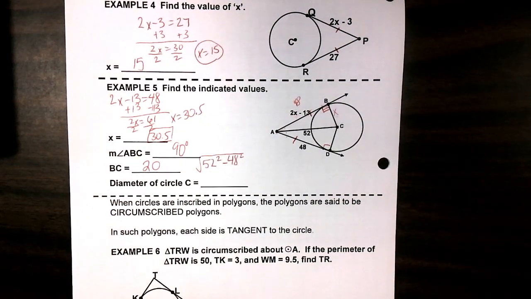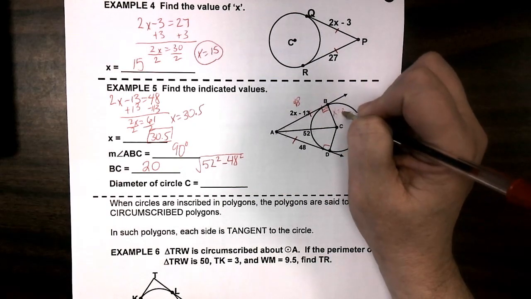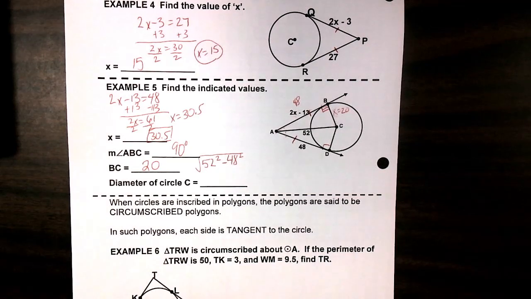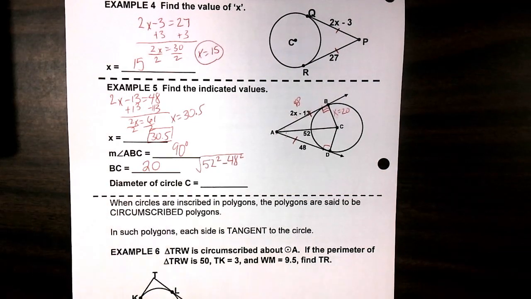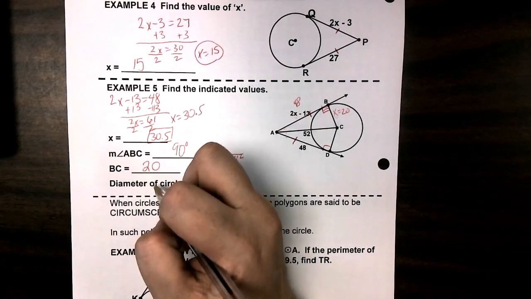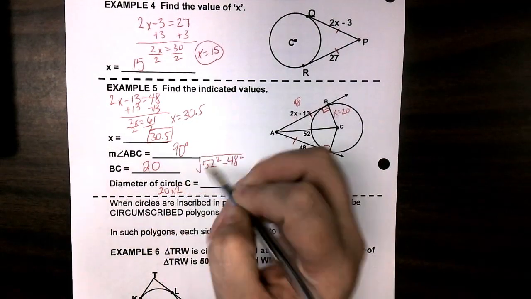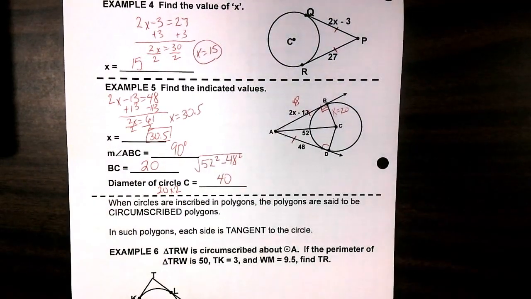Y'all agree? And then BC represents what part of the circle? The radius. So if you want the diameter of the circle, multiply the radius 20 times 2. And 20 times 2 is 40.